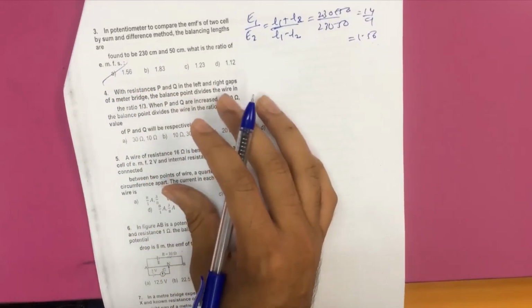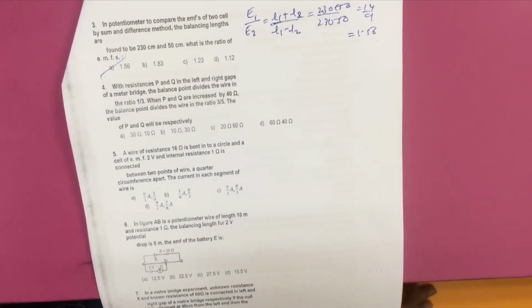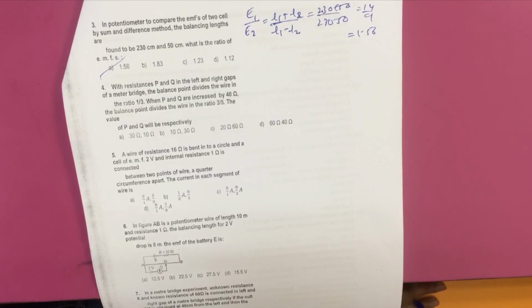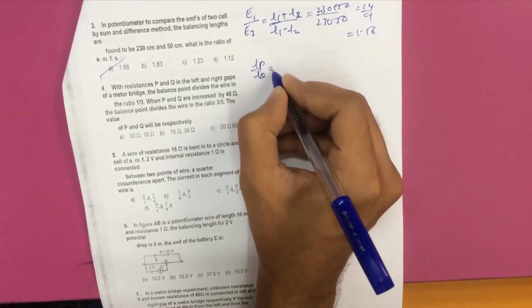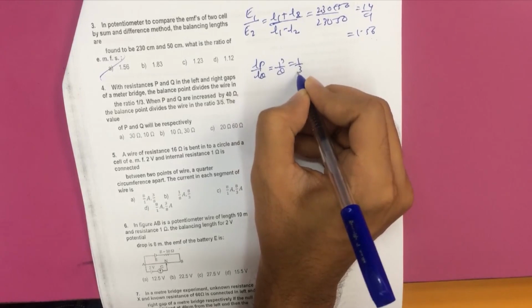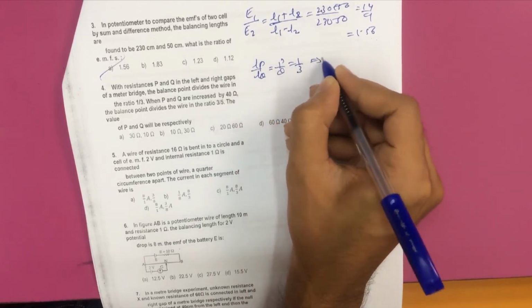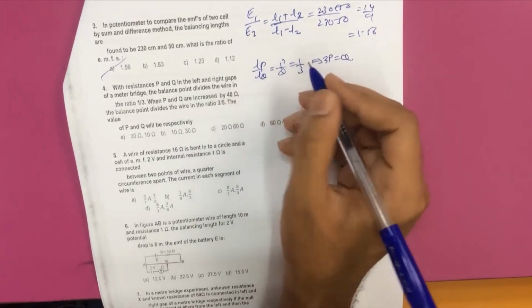That is option A. With resistances P and Q in the left and right gaps of a meter bridge, the balance point divides the wire in the ratio 1:3. When P and Q are increased by 40, the balance point divides the wire in the ratio 3:5. The value of P and Q will be: length of P divided by length of Q is equal to P by Q, which is 1 by 3. So from here I can say 3P is equal to Q.